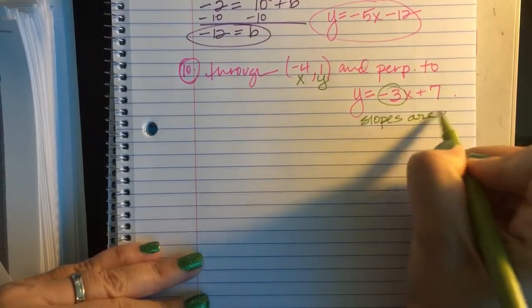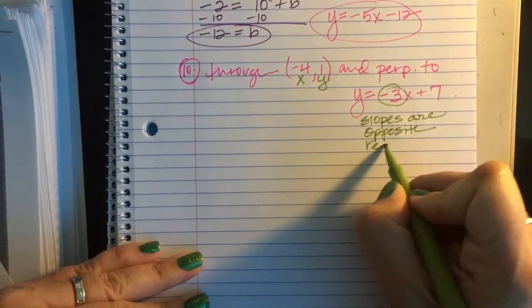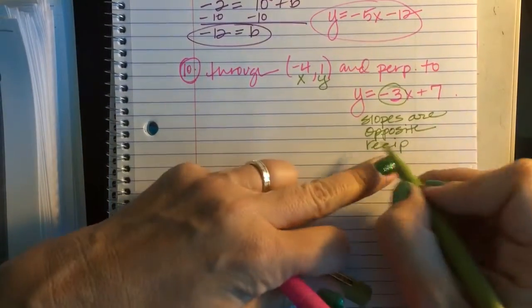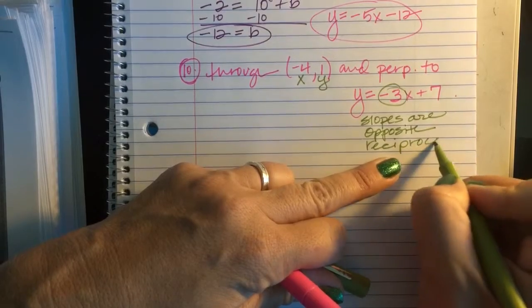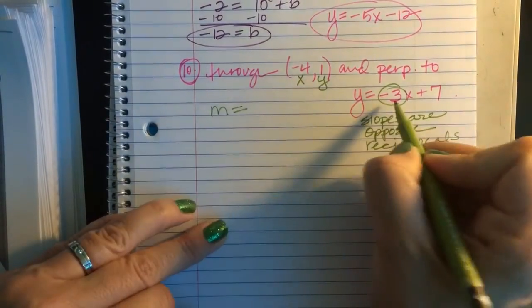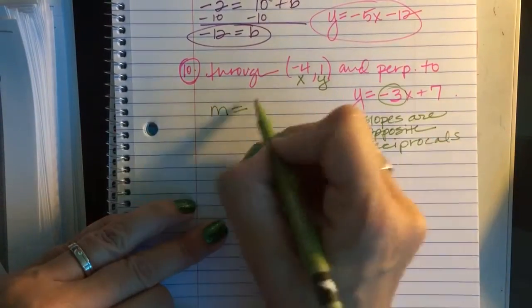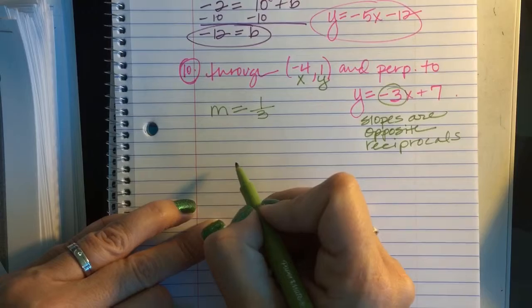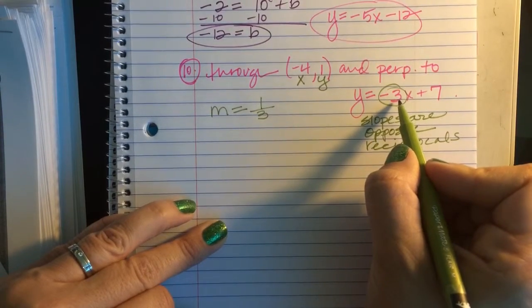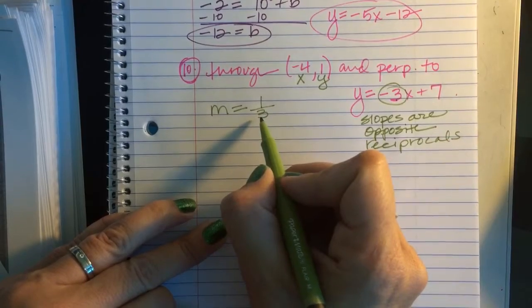I think at the end of class yesterday we were talking about opposite reciprocals. The reciprocal of -3 is -1/3, and the opposite of that is +1/3. So that's the information I took from here. If this slope is -3, its opposite reciprocal is 1/3.